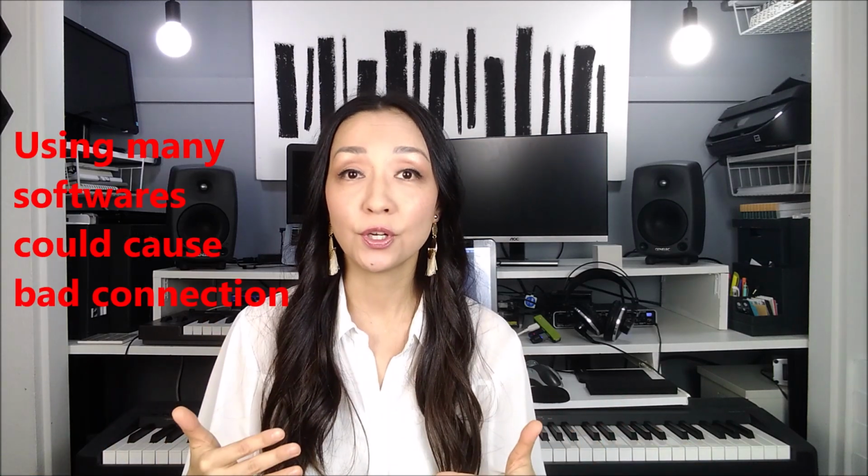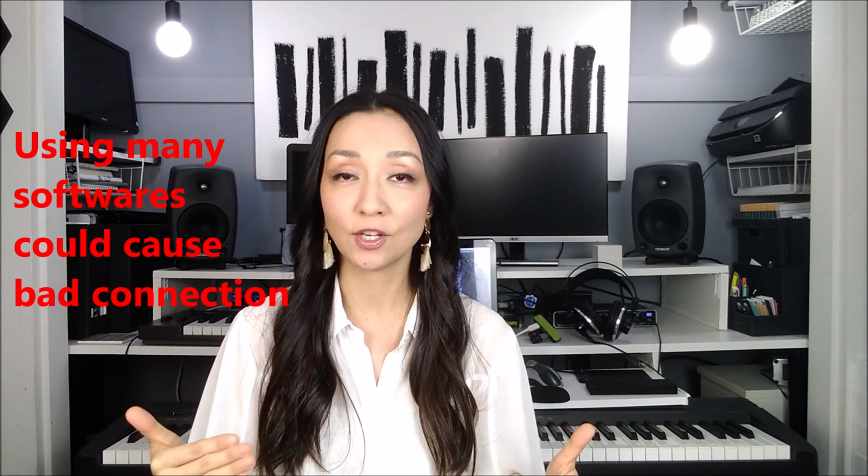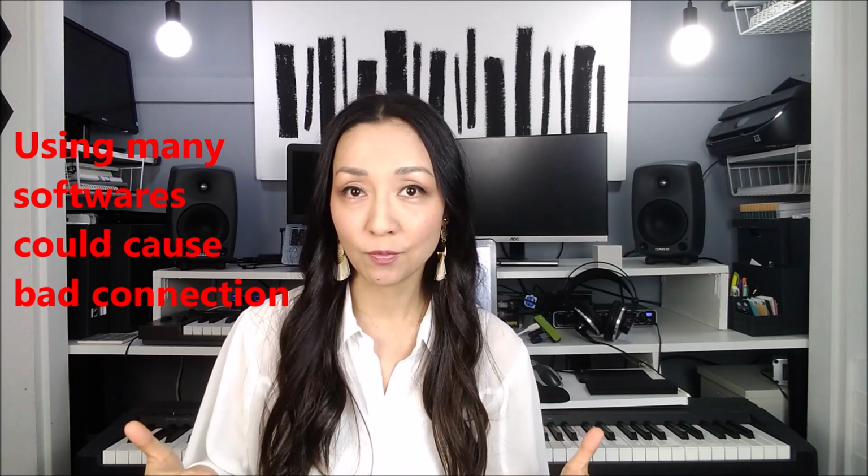So it depends on the situation. Also, when you're doing online lessons, you open up a lot of different software, not only the video chat software. You might open up a Word file or music software. That will be too much pressure for your computer. So again, when your computer becomes slow, then the connection might be unstable too.